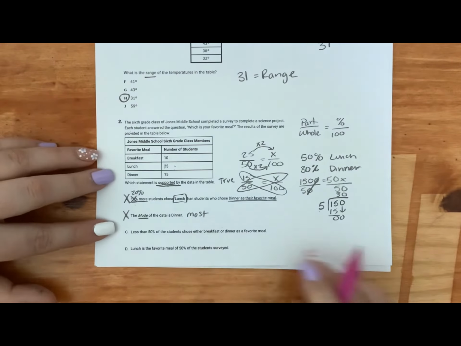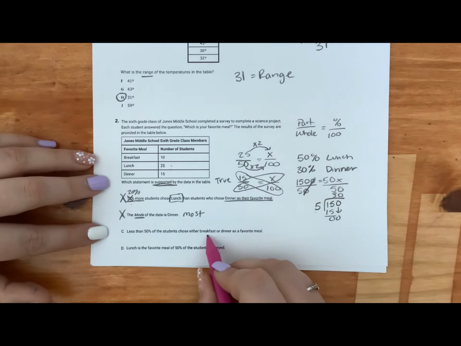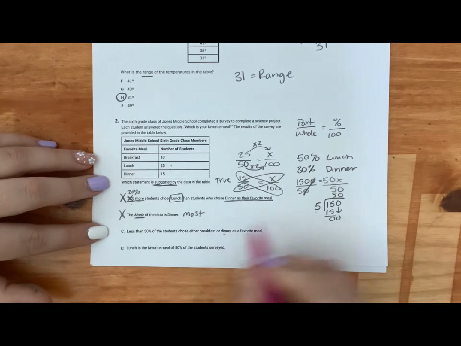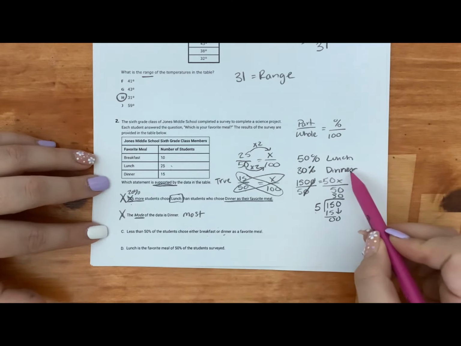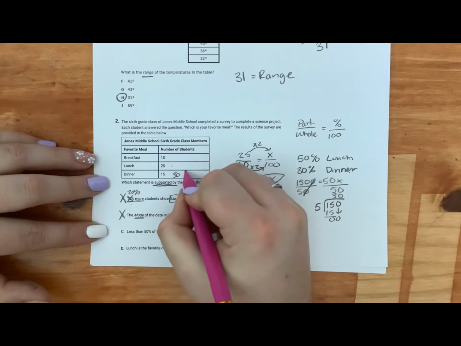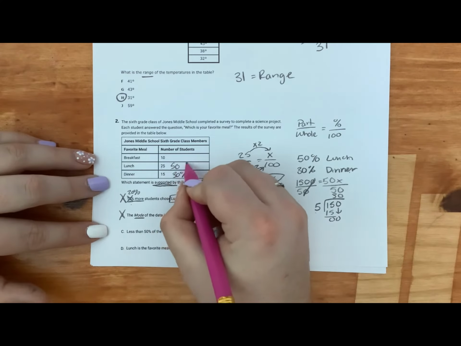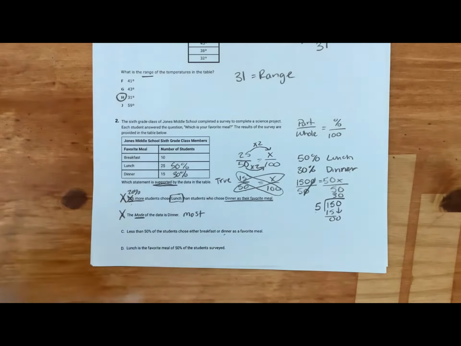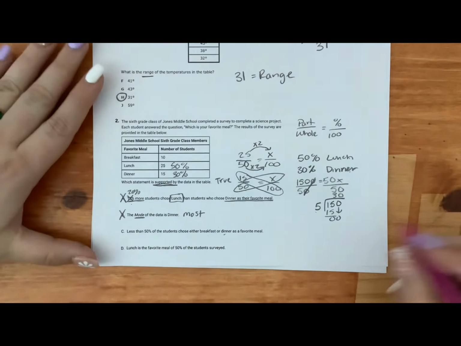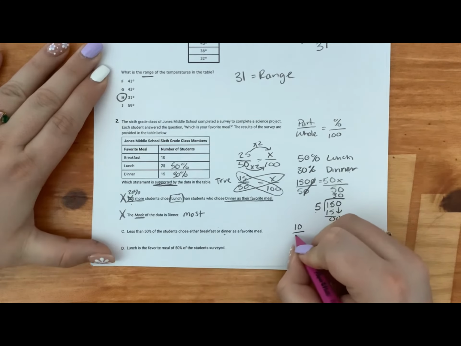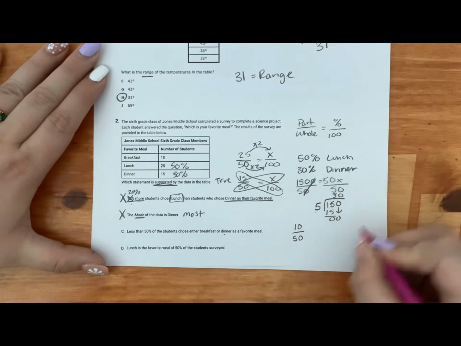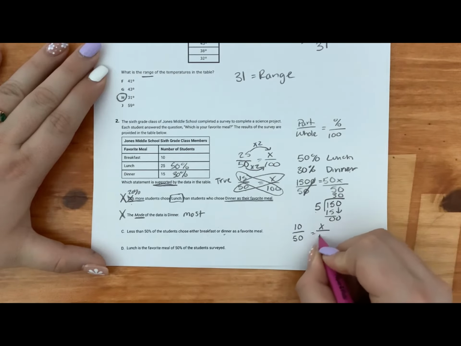Less than 50% of the students chose either breakfast or dinner as their favorite meal. So we already found lunch is 50, dinner is 30. We'll go ahead and write this over here. Now we need to find our breakfast percentage. Same thing, we're going to start with 10 over 50, part over whole equals percent over 100.